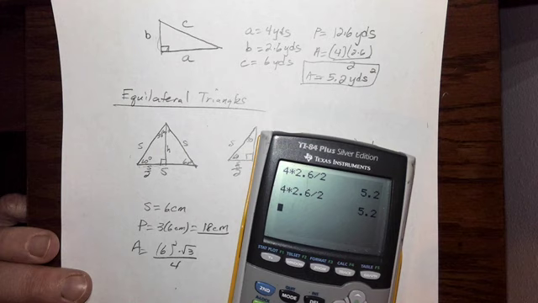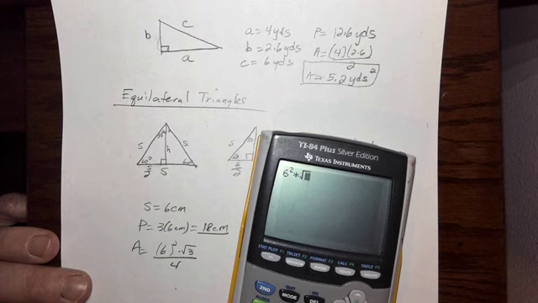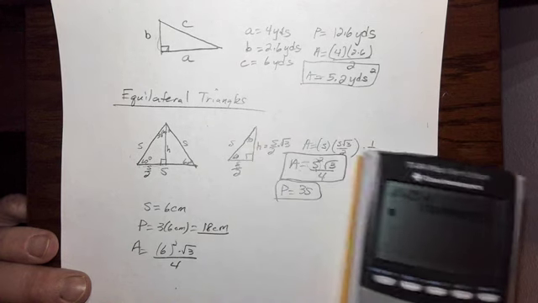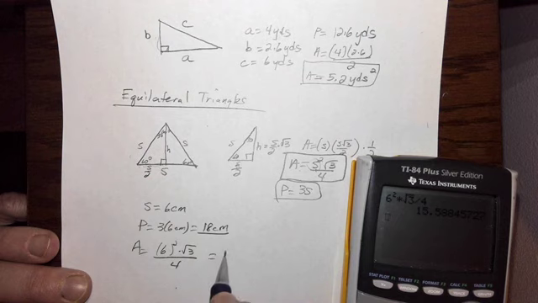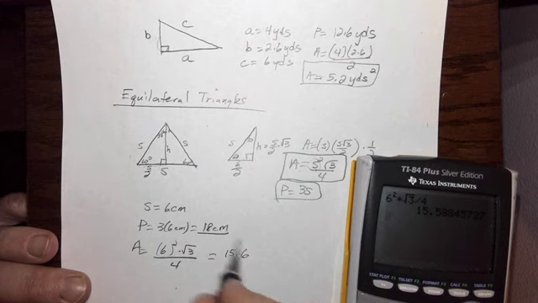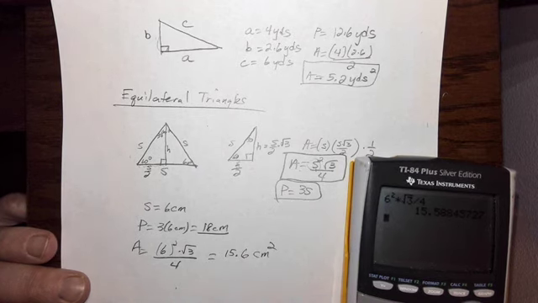And then you just take your calculator, we just go 6 squared times the square root of 3, close the square root, and then divide it by 4. 15.6. So the area would be about 15.6, and that would be square centimeters.